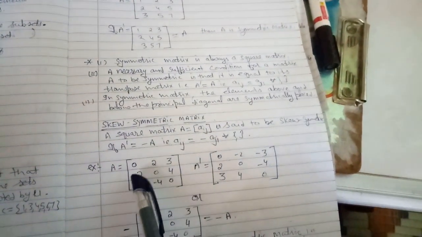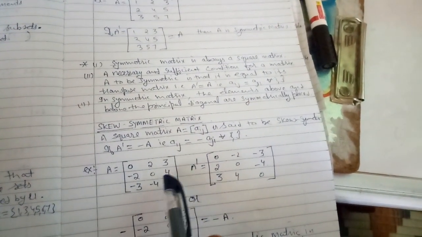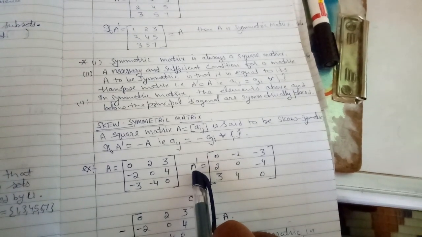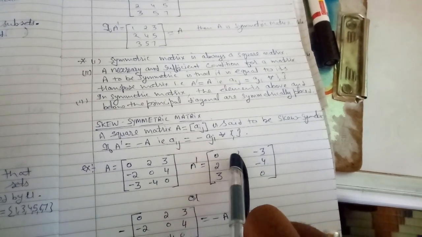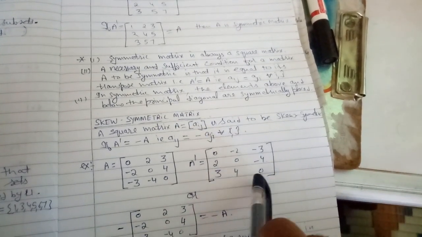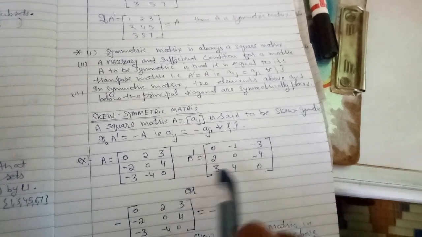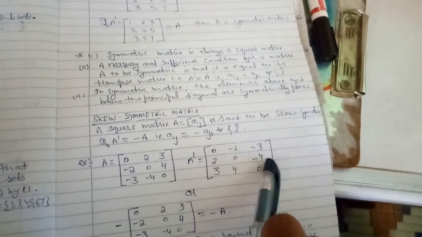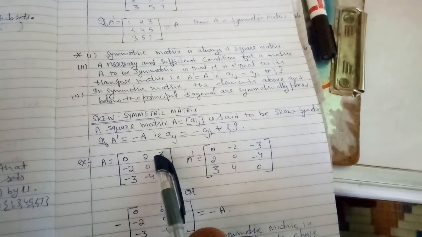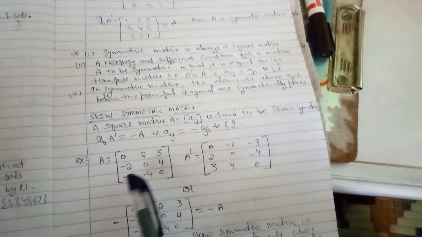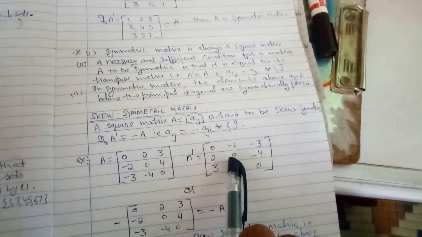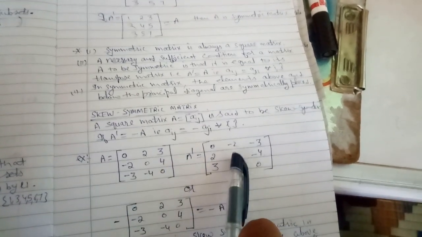So let's see the example here: 0 2 3, minus 2 0 4, minus 3 minus 4 0. Now by taking the transpose, we get here 0 minus 2 minus 3, 2 0 minus 4, 3 4 0. From here we observe that it is the same, but there is a difference in sign. If there is a positive sign, there is a negative sign; where there is positive, there is negative, and where there is negative, there is positive. The elements are the same as in matrix A, but the signs are different.